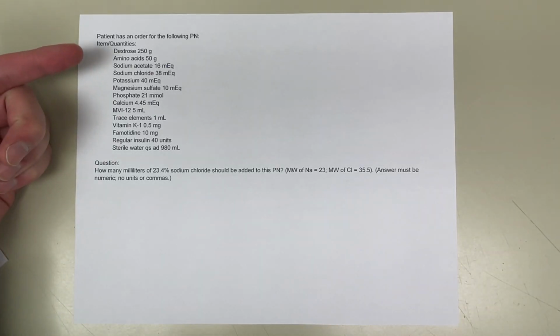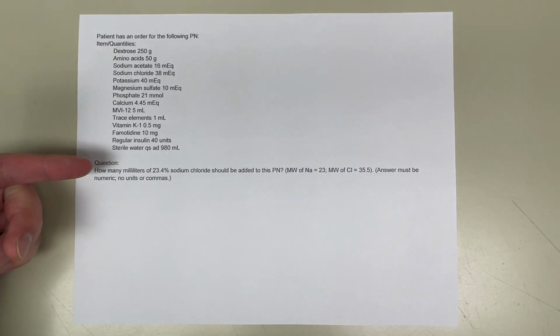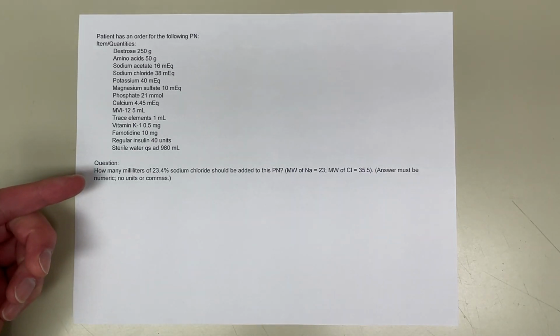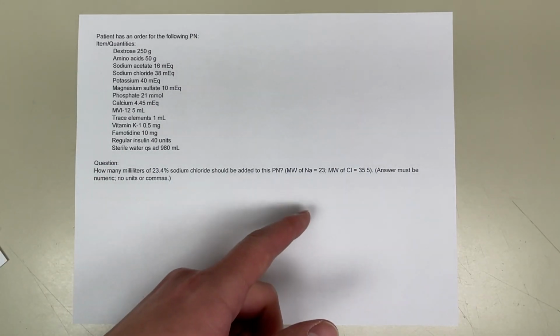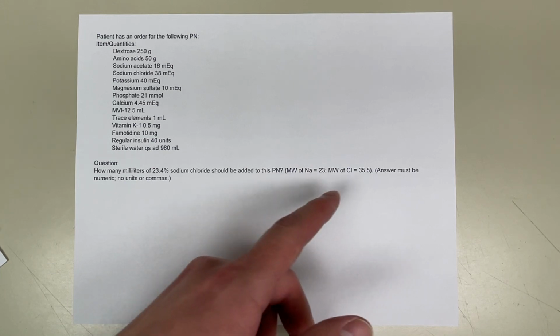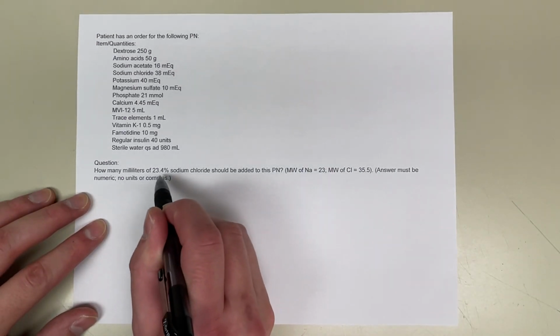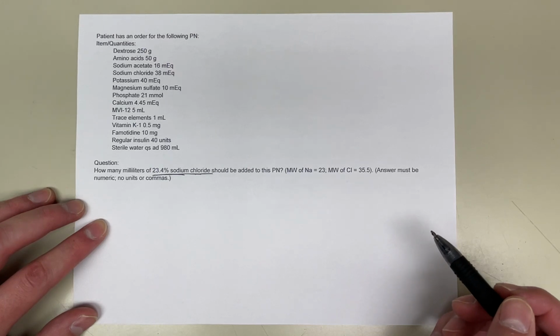The patient has an order for the following parenteral nutrition, and they list all the ingredients of the parenteral nutrition. So the question is, how many milliliters of 23.4% sodium chloride should be added to this parenteral nutrition? Molecular weight of sodium 23, molecular weight of chloride 35.5. So they want to know how many milliliters using this 23.4% sodium chloride.